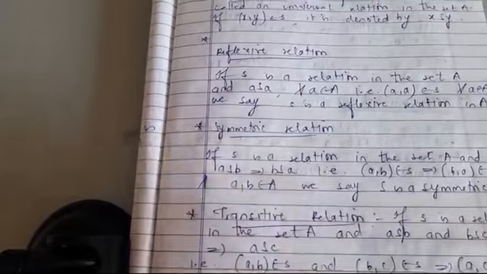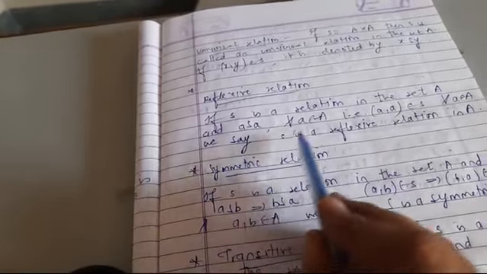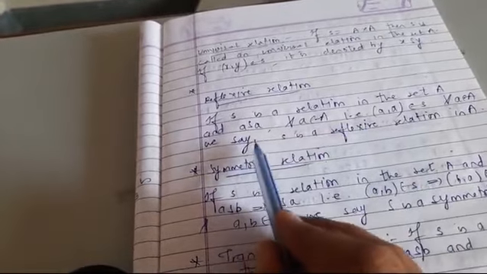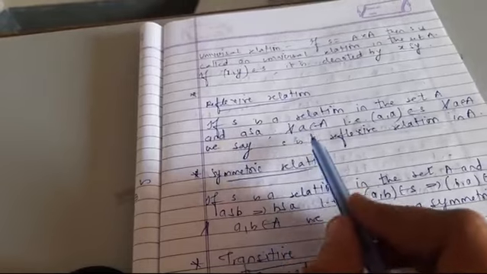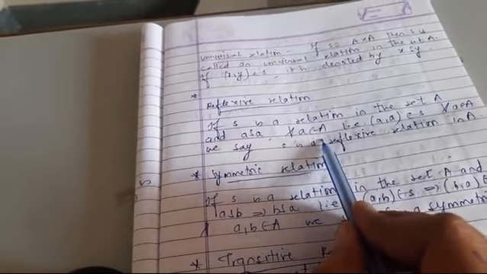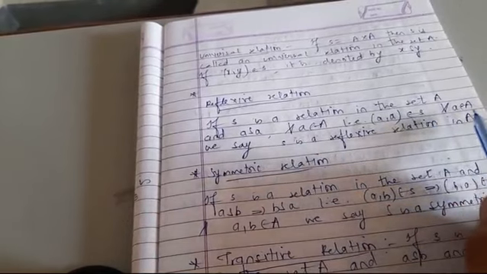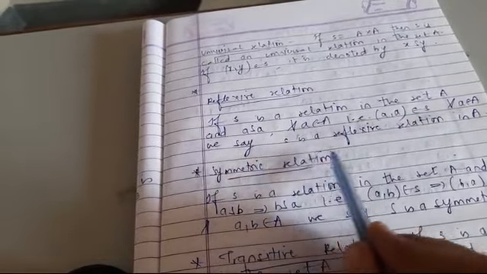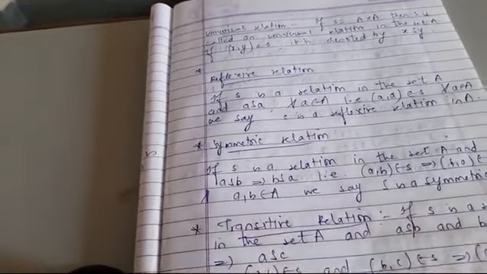Next is reflexive relation. If S is a relation in the set A and a is related to a for every small a belonging to the set A, that is, the ordered pair a comma a belongs to S for every a belonging to A, then we say that S is a reflexive relation in A. Next is symmetric relation.